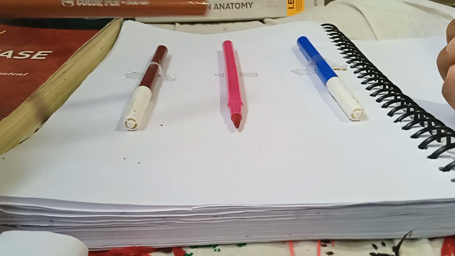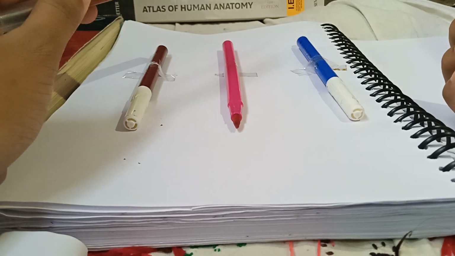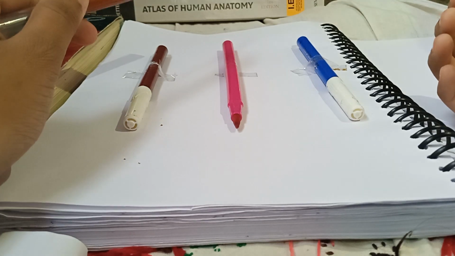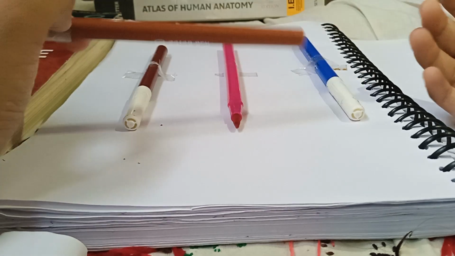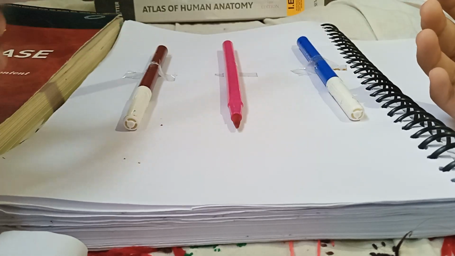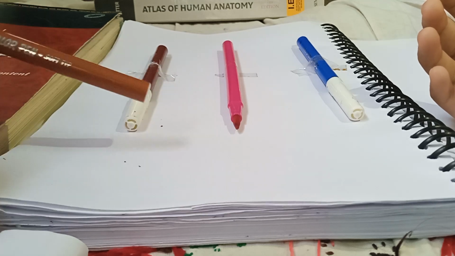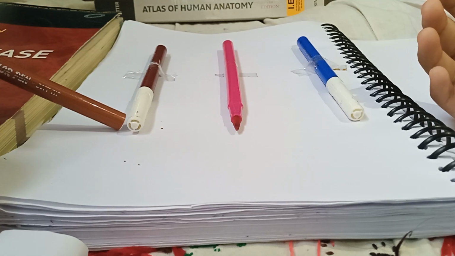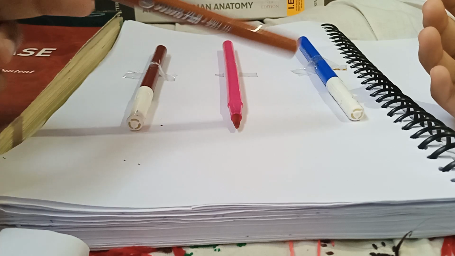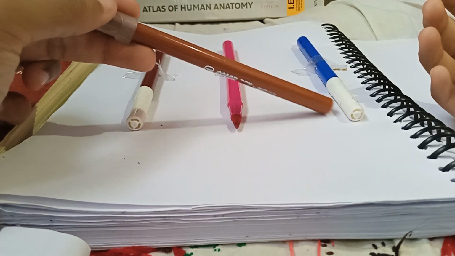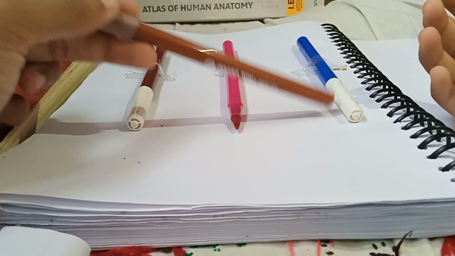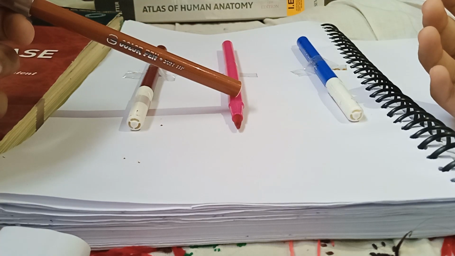So we can imagine we have a person, meaning an embryo, in front of us, which shows that this is going to be its superior mesenteric artery, this is going to be its pre-arterial segment, a part of the midgut loop, and this is going to be the post-arterial segment. The blue pen represents the post-arterial segment, and the pink pen represents the superior mesenteric artery.